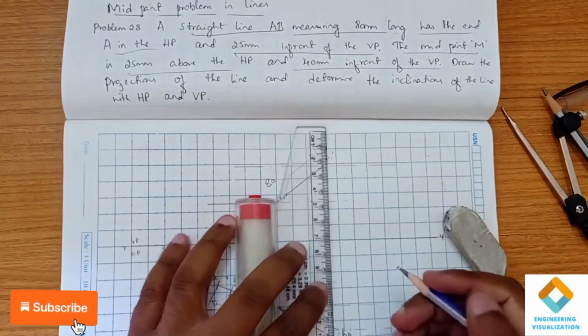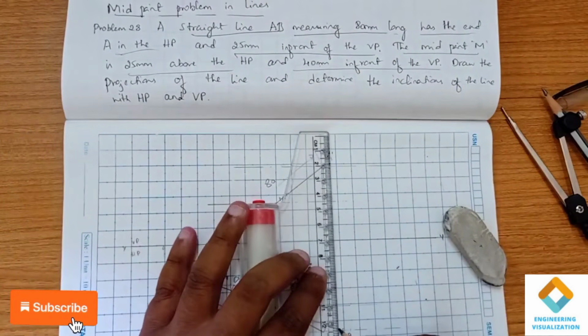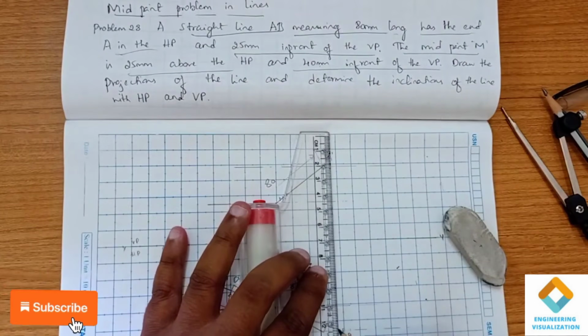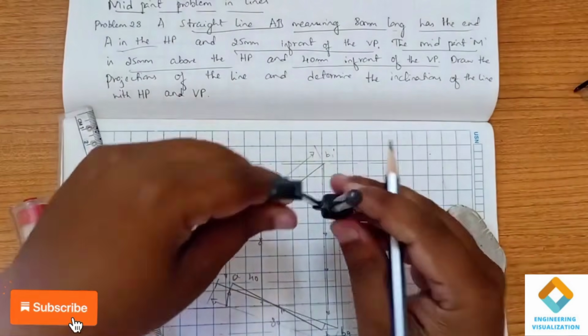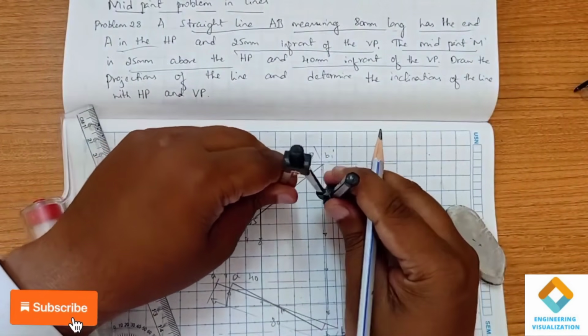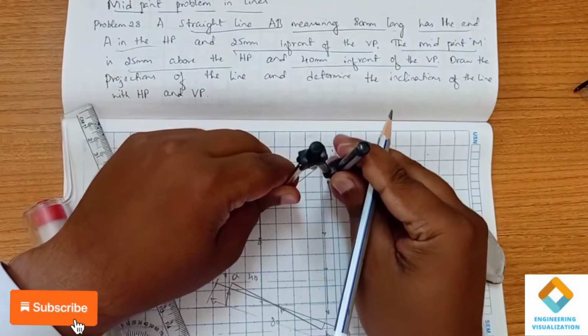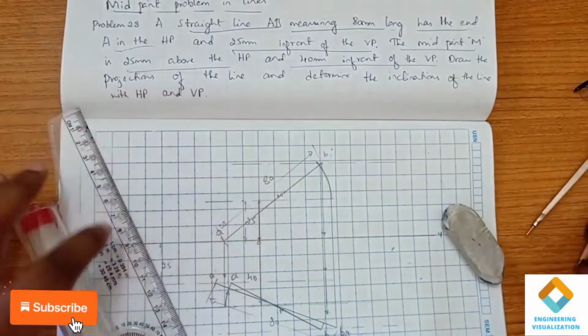In the same way, we find out the upper end length. So we draw a straight line till the locus of M here. So from this point to here, measuring this length, we are cutting the arc.